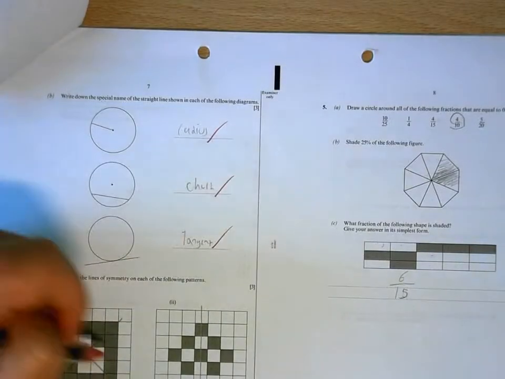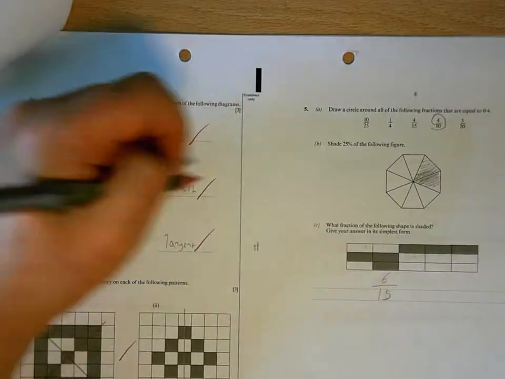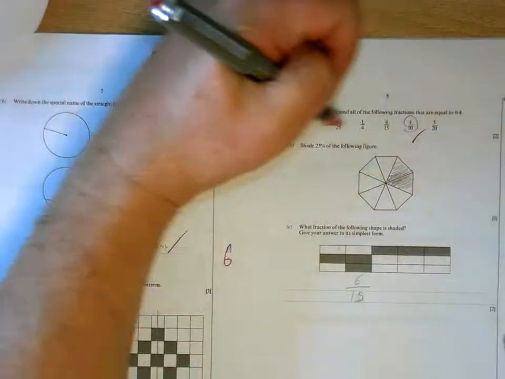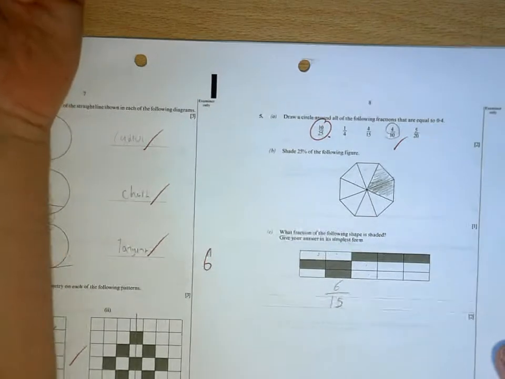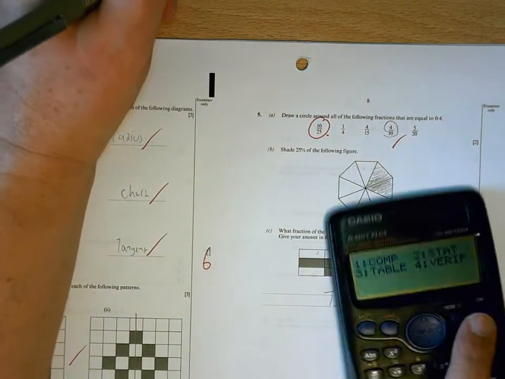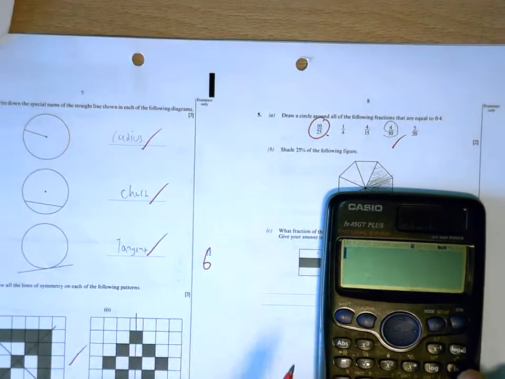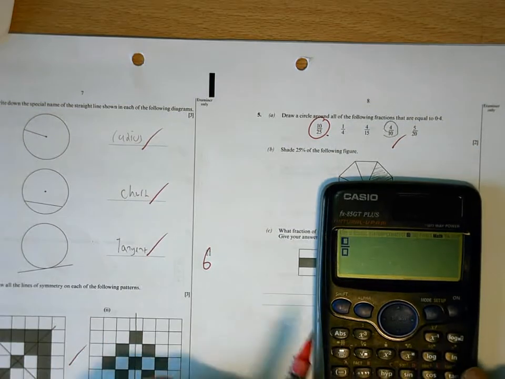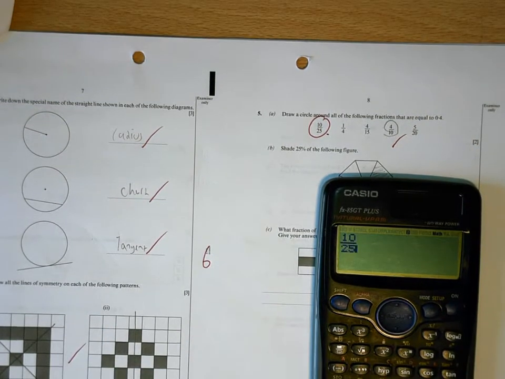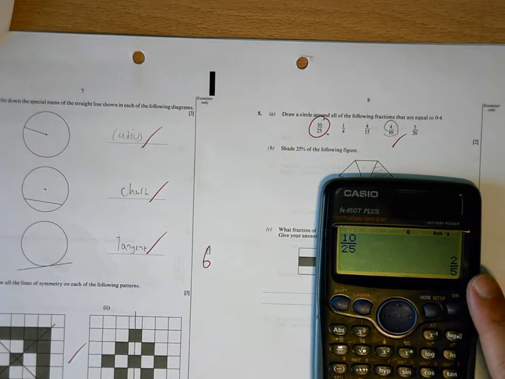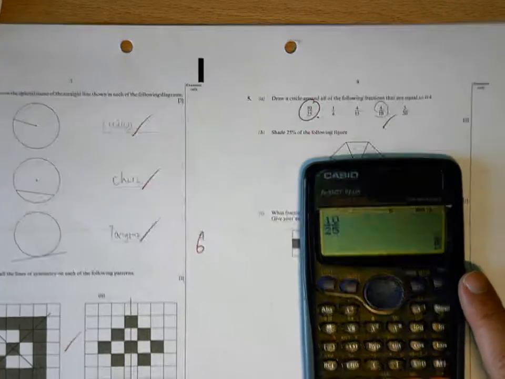Radius, chord, tangent. Correct, correct. 6. That's correct. That one there is also equal to 0.4. And this is a calculator allowed paper, so you can just use the fraction button on your calculator. If you put in 10 over 25, press equals. That's it as a fraction in its simplest form.